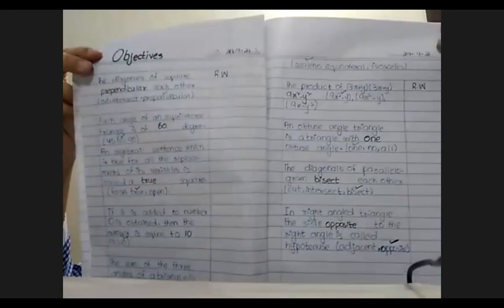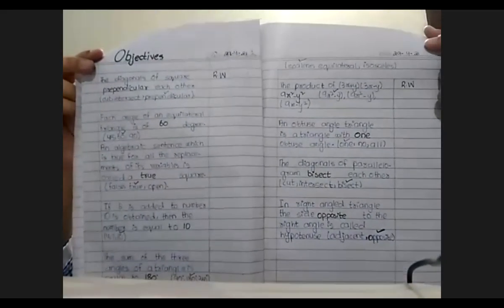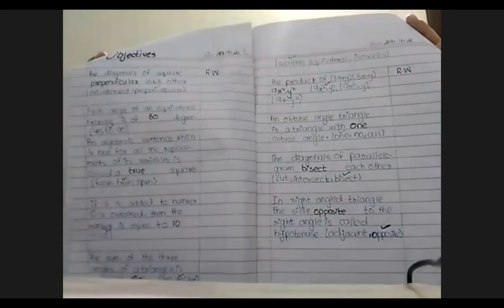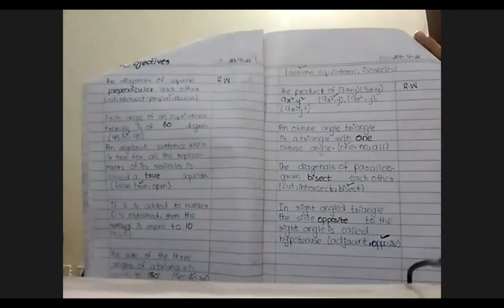Very good. Iman, unmute yourself also. Yes, miss. Yes Iman, bete, all these objectives are clear to you? Yes, miss. But where is the working? You have made the working column, but nothing is written over there. Miss, I am doing it now. Okay, okay, okay. So everything is clear.